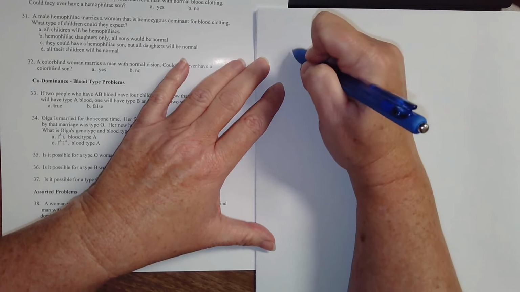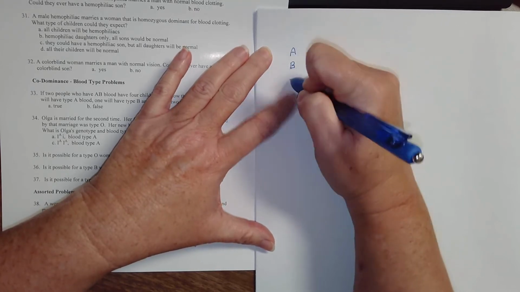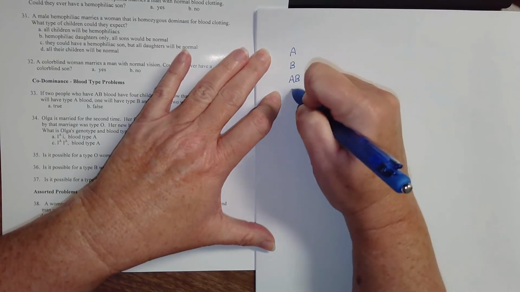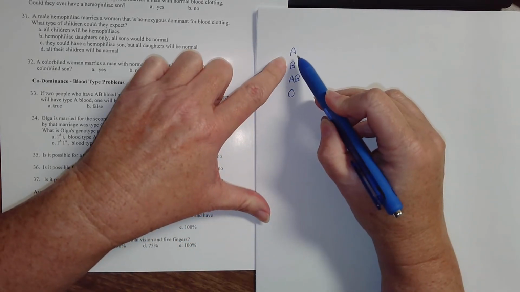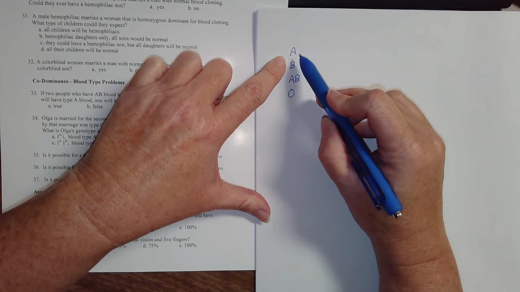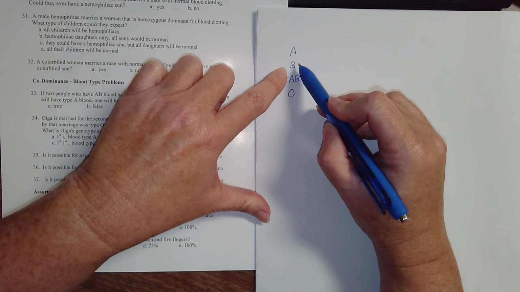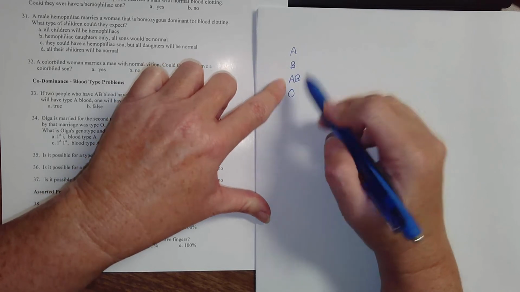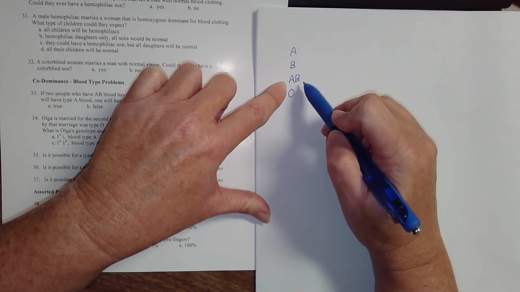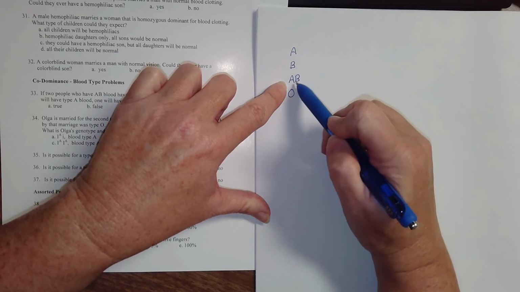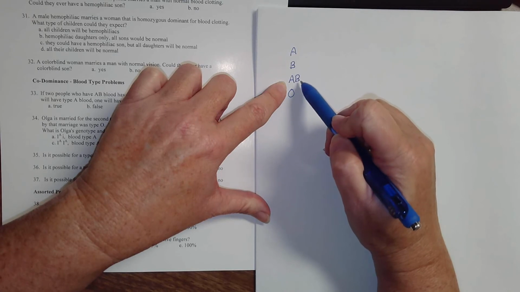First of all, there are 4 blood types: A, B, AB, and O. Type A, what that means is that your red blood cells have an antigen or a marker on the surface of the red blood cells that identifies those red blood cells as being type A. If you're type B, you produce the B antigen. If you are type AB, A and B are codominant, so that means they're both expressed. So if you're type AB, you produce the A and the B antigens.